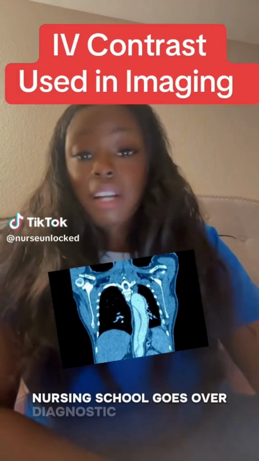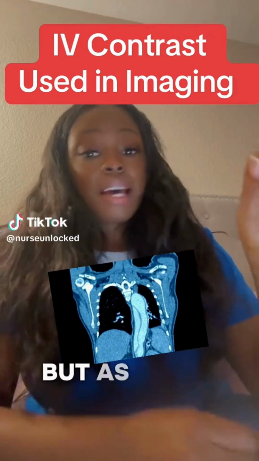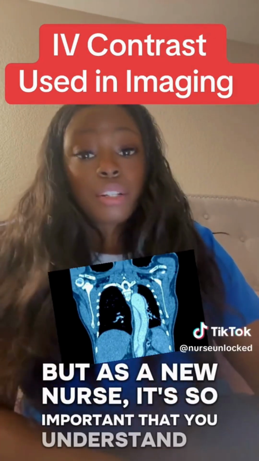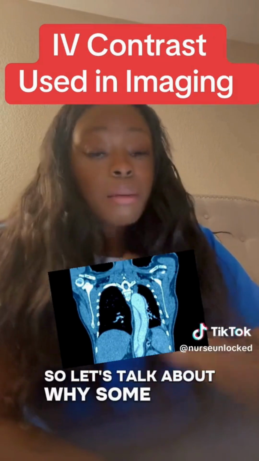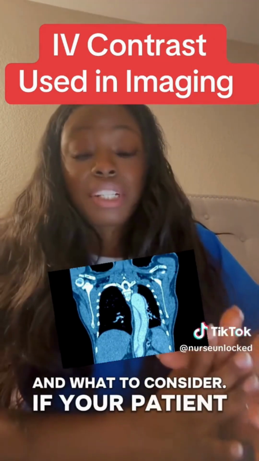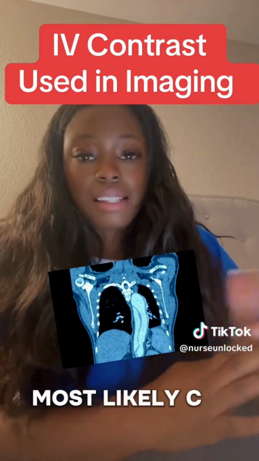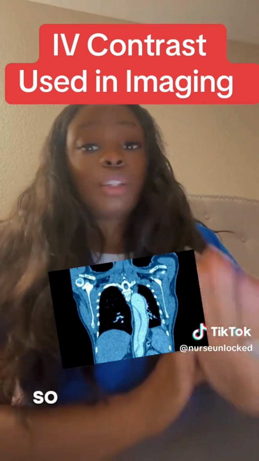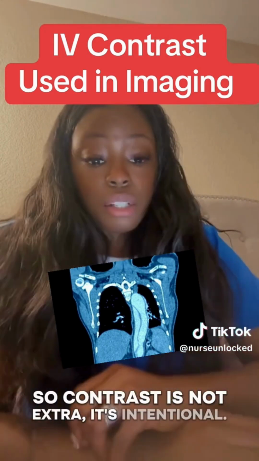Nursing school goes over diagnostic tests so fast, but as a new nurse, it's so important that you understand it. So let's talk about why some tests need contrast and what it is, and what to consider if your patient has a test, most likely a CT, ordered with contrast. So contrast is not extra, it's intentional.